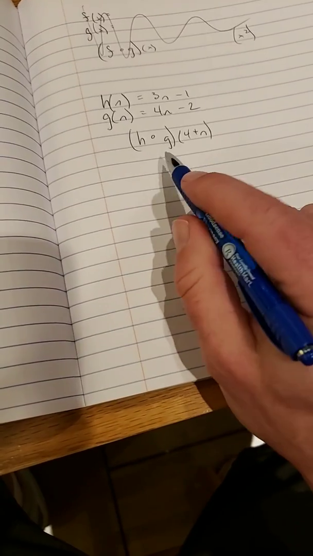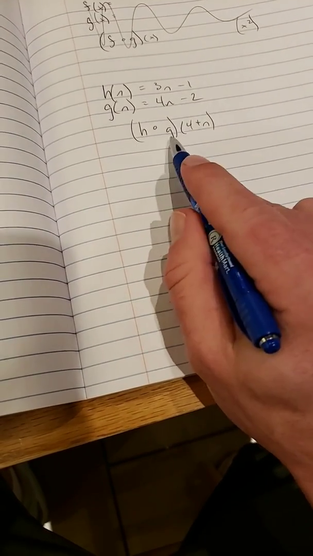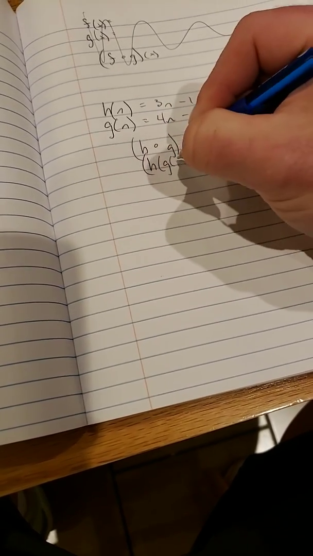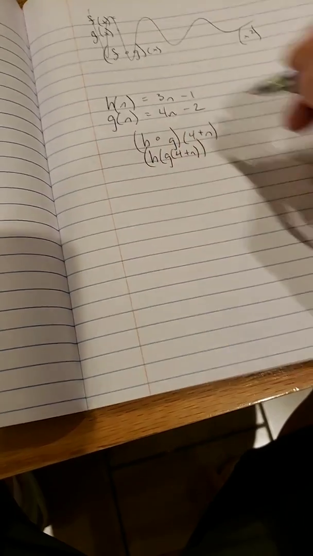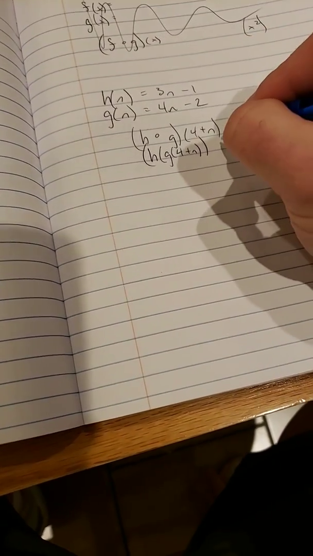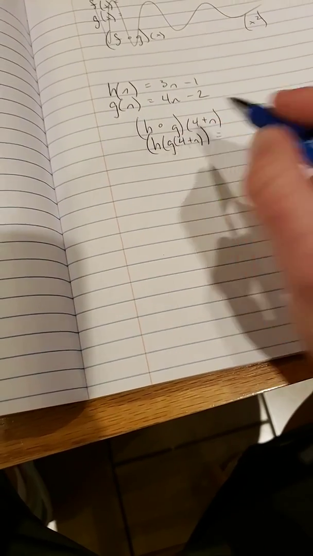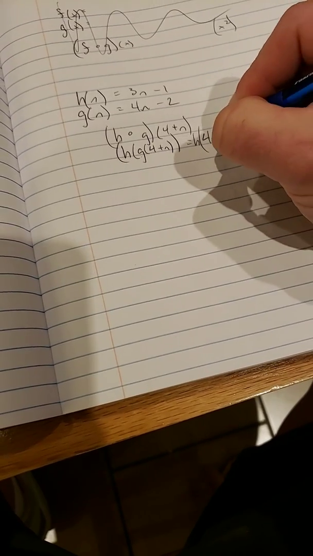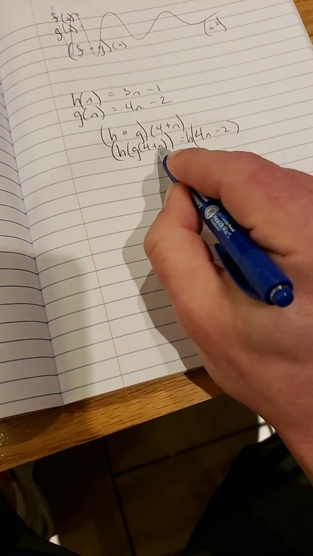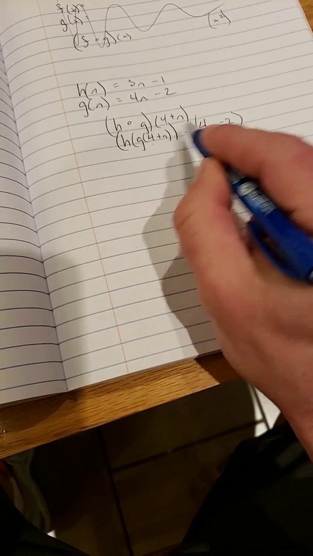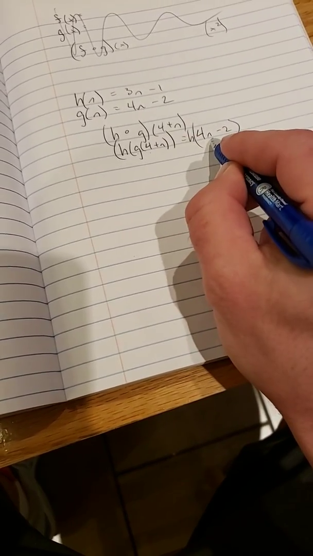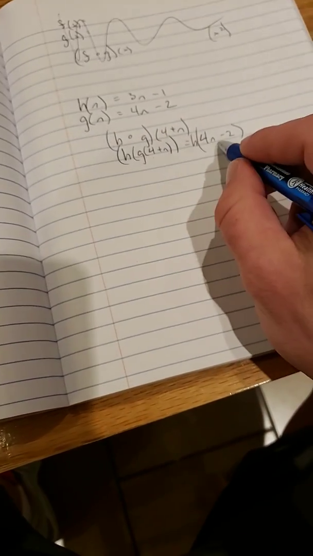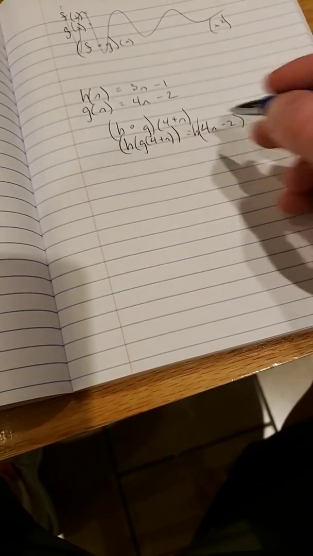Okay, so we got a lot going on right there, but all we're worried about right now is just this circle and this h and g. So let's rewrite this. So we got h of g of 4 plus n. Now we know a little bit more about what's going on. That h is just hanging out. Let's take care of that g first. So we can rewrite this: 4n minus 2, and that 4 plus n is going to replace the n. Whatever's inside is replacing the variable.